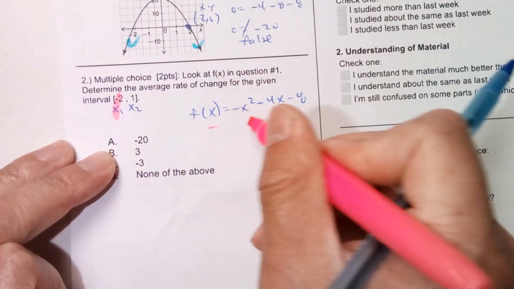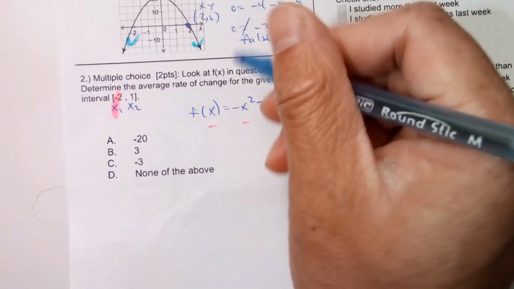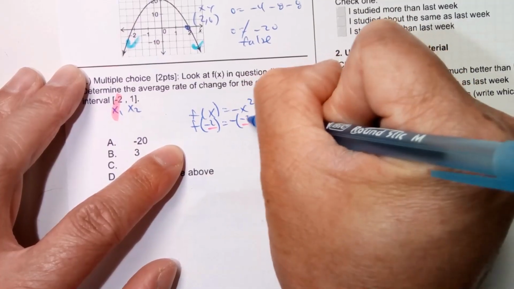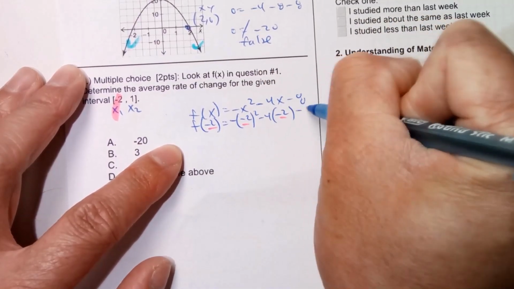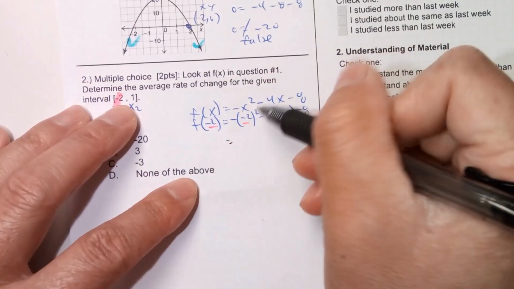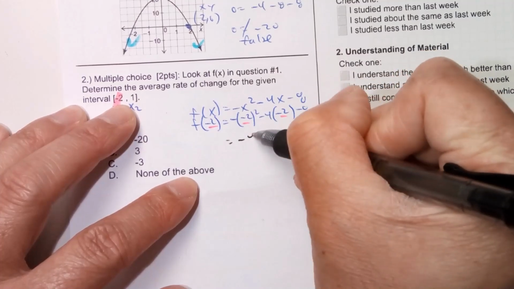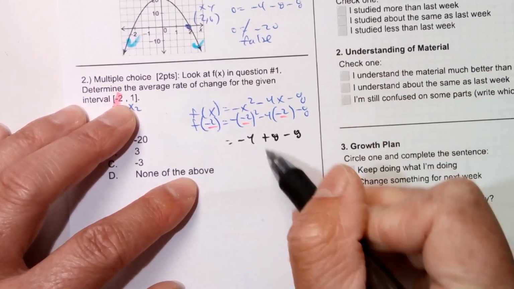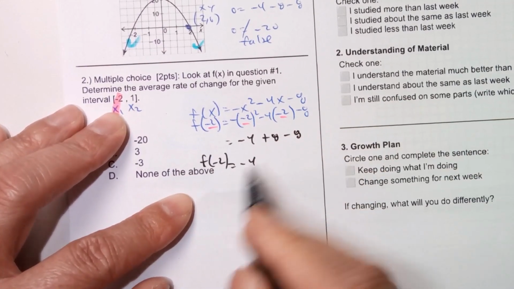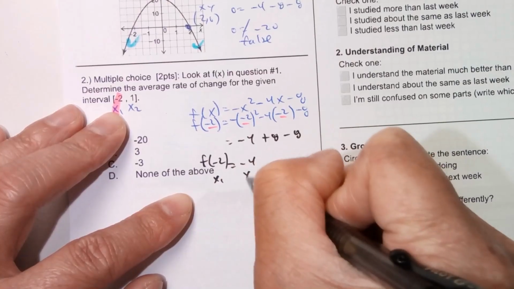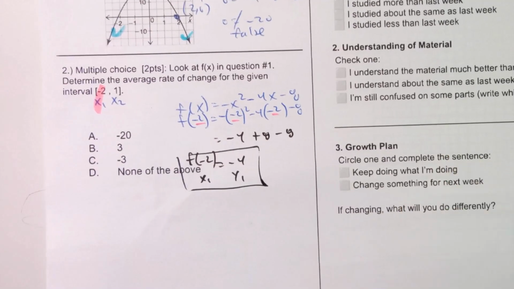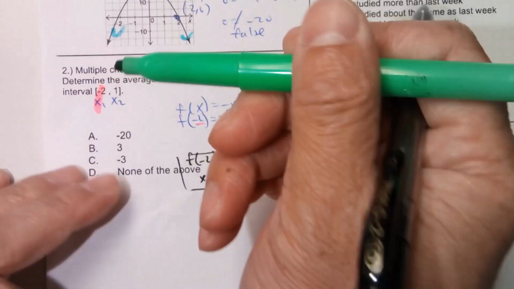Put it in here. So f of -2 equals (-2) squared minus 4 times -2 minus 8. Then we have 4 times -1 is -4, 8, -8, those cancel, so you're left with -4. f of -2 equals -4, so x1, y1. Okay, I'm going to do the same thing now, but now I'm going to use x equals 2 in the equation.